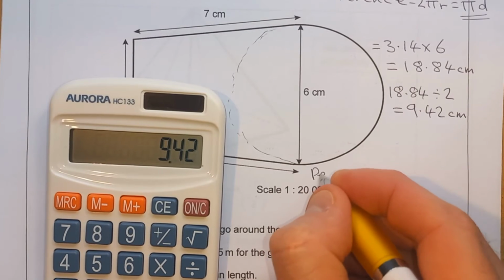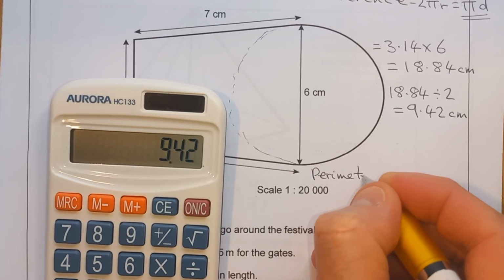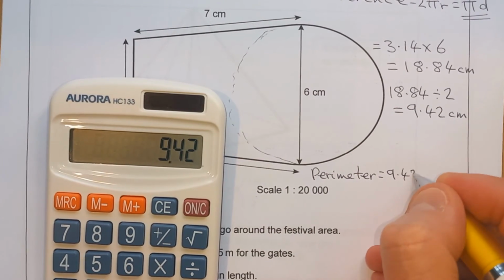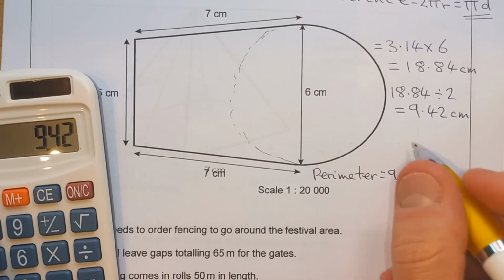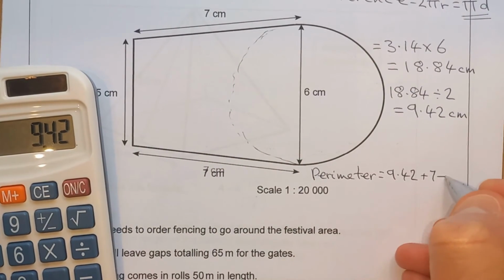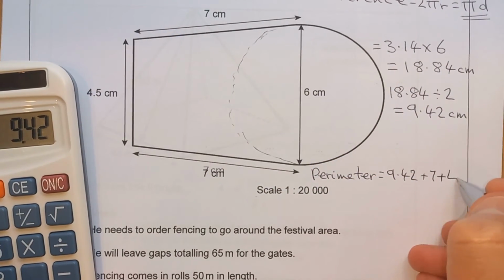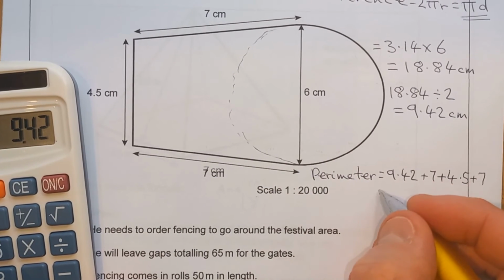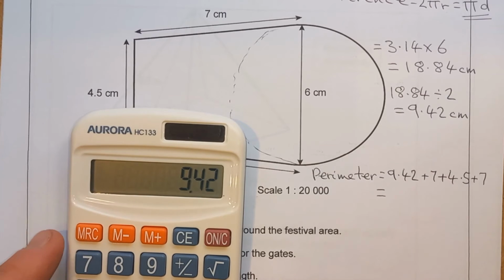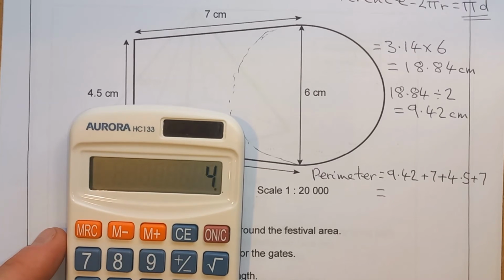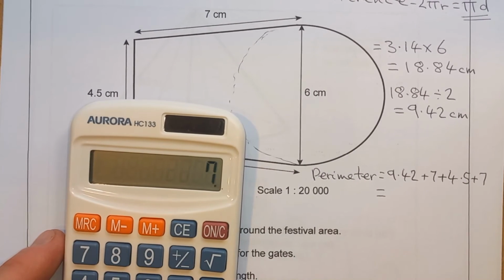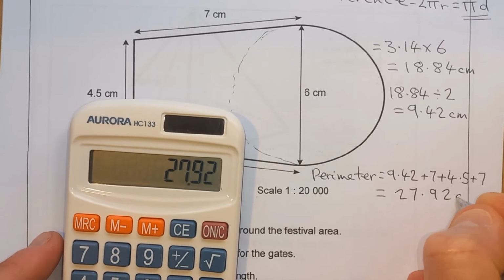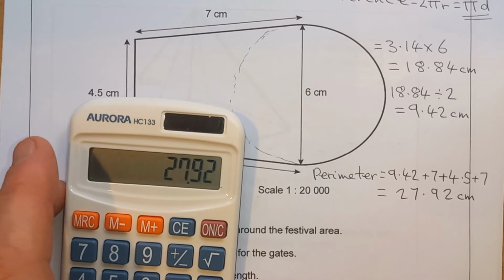So now if we want to work out the perimeter, well, we can say it's the 9.42 plus the 7 plus the 4.5 and plus this 7 down here. Okay. And we get a total perimeter of 27.92. Now that's still in centimetres.